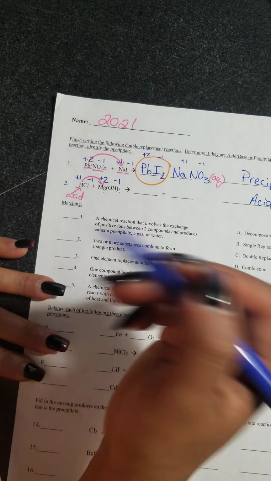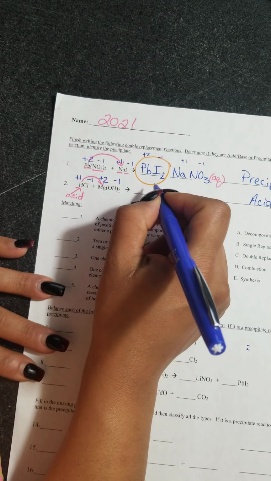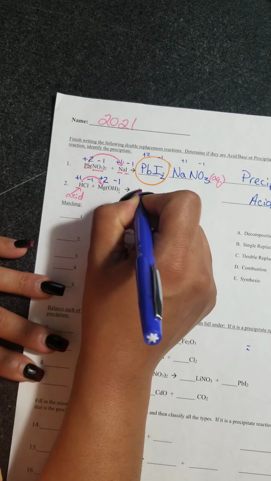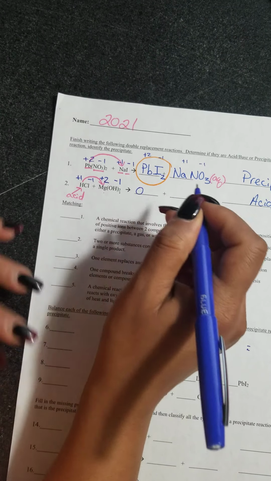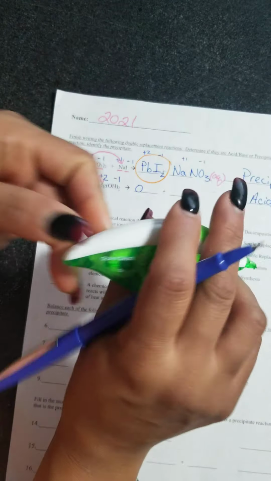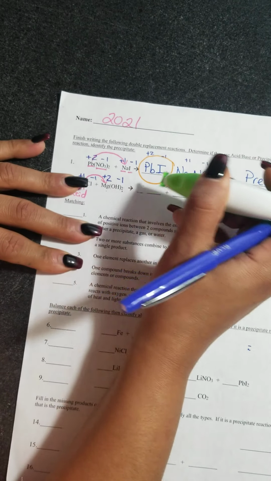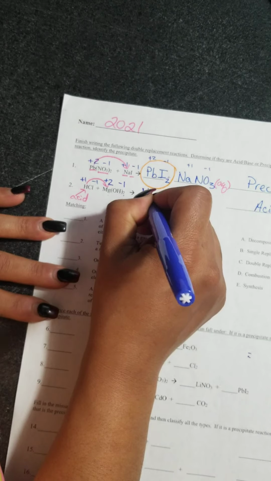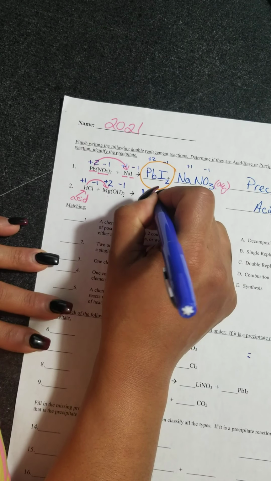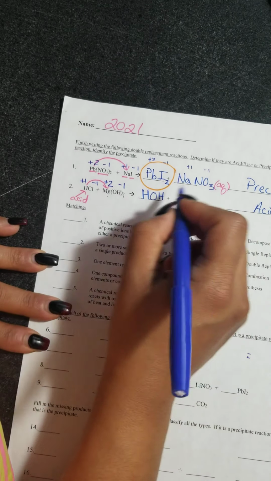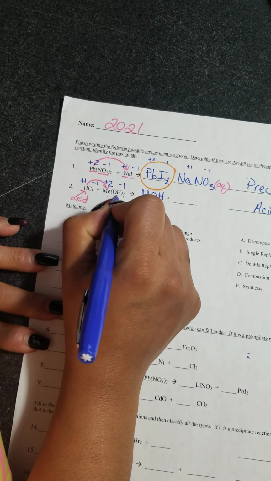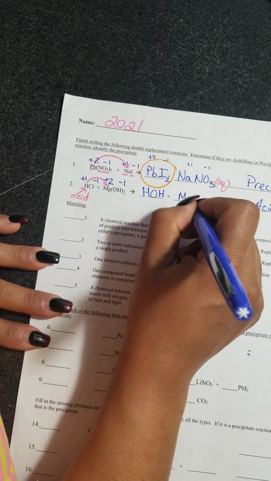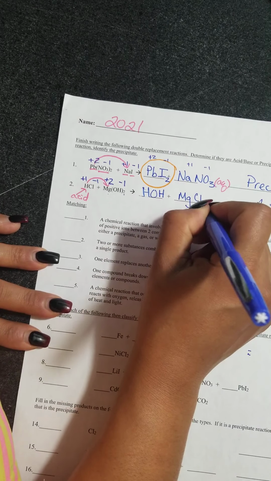All right, so now let's go ahead and do that. I'm going to have my H take the place of the OH, so H. And why did I write an O? I apologize. H, OH, because it moves over here with the polyatomic. And over here, magnesium, because he's the metal, goes first, Cl.